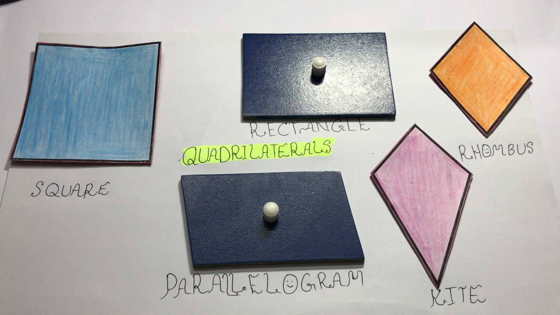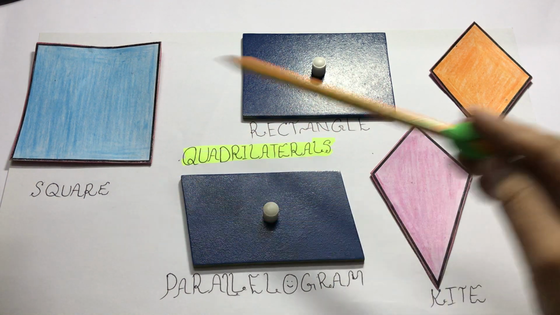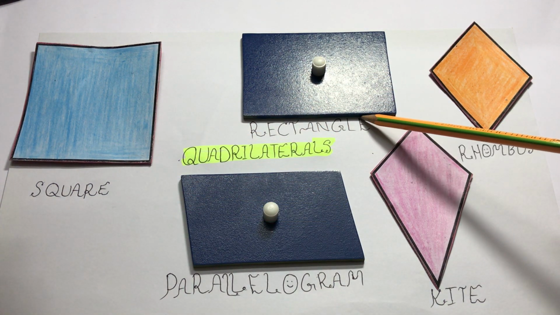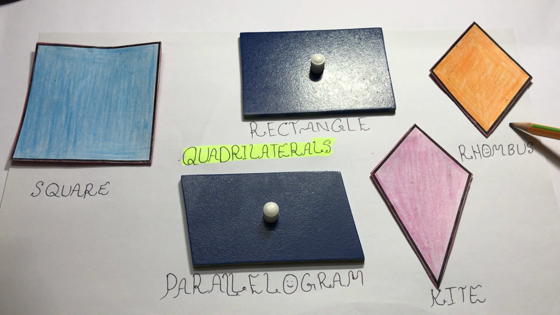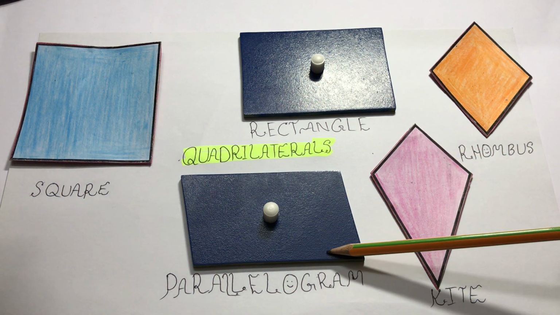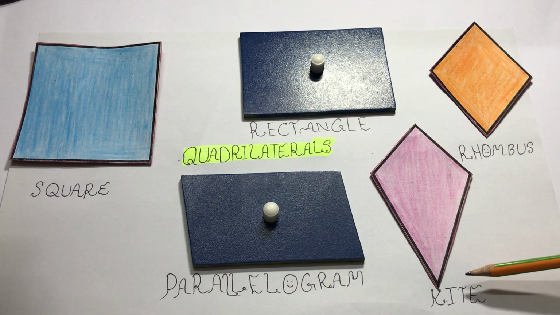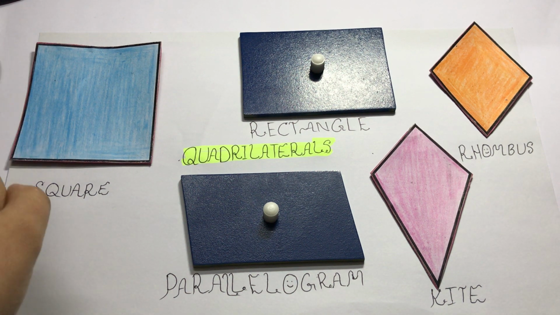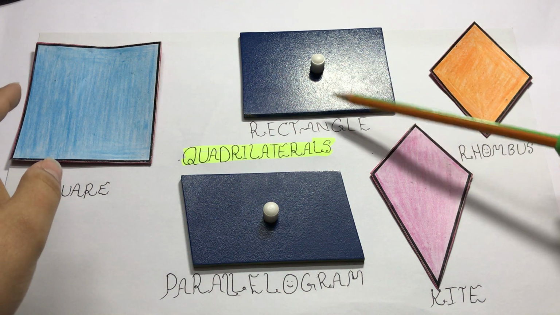What are the quadrilaterals? The shapes with 4 sides and 4 corners are known as quadrilaterals, and we have discussed 5 types of quadrilaterals. Number 1, square. Number 2, rectangle. Number 3, rhombus. Number 4, parallelogram. And number 5, a kite. A square has 4 equal sides. A rectangle has opposite equal sides.